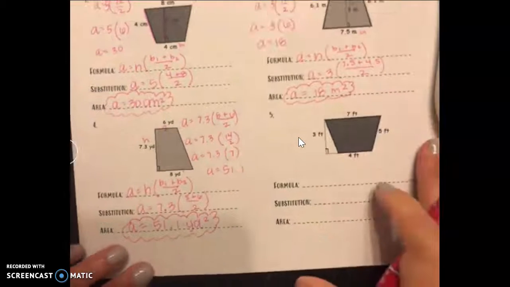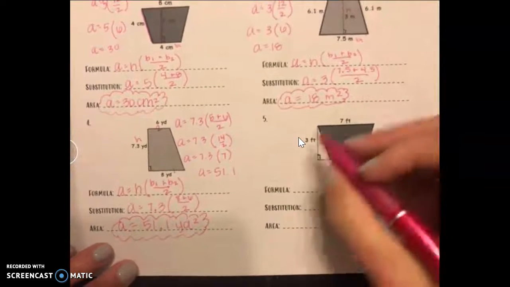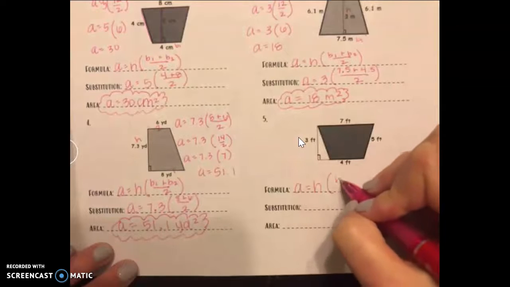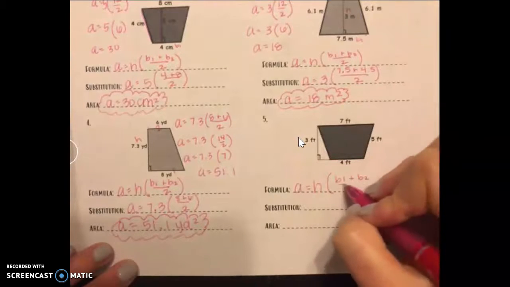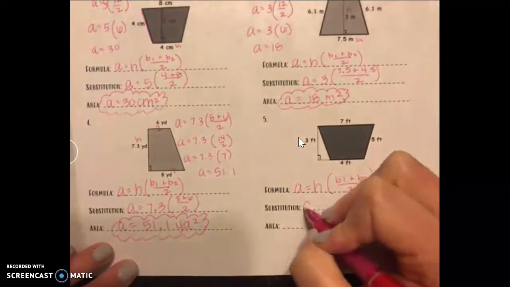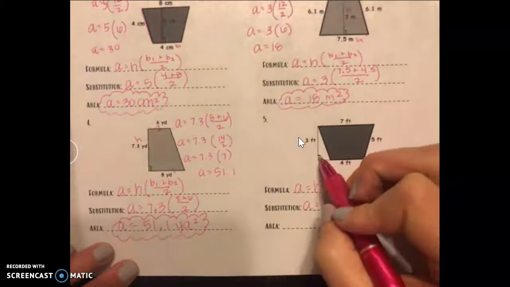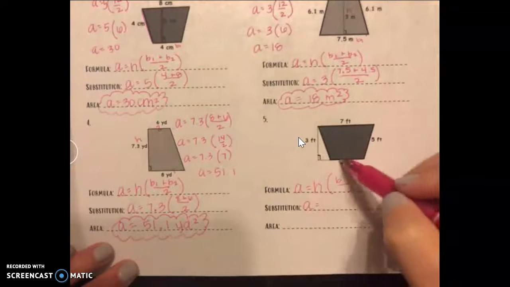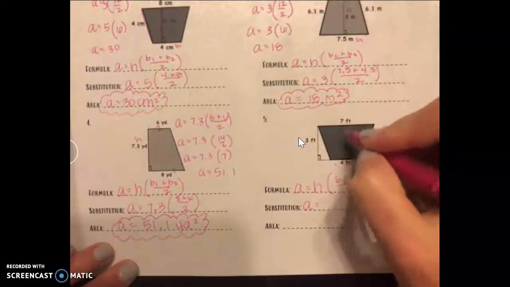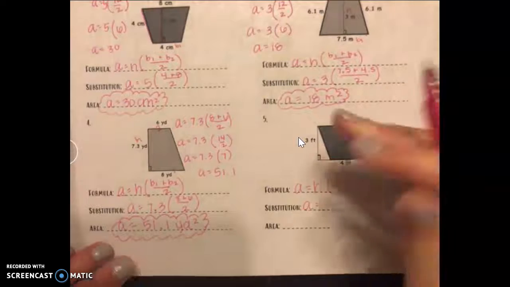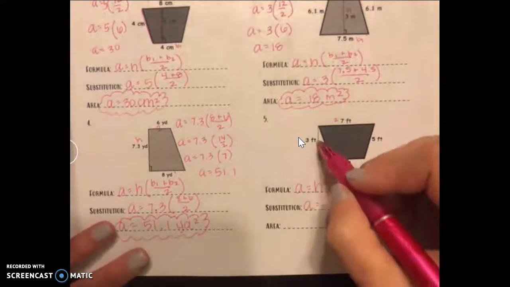And last one. So once again, I can see it's a trapezoid. Area equals height times B1 plus B2 over 2. Y'all will get so sick of me saying that. Let's look for what's parallel. Over here I have a right angle. That means here's my base 1, base 2. These will never intersect. If I went this way, they would intersect. That's not what we want.